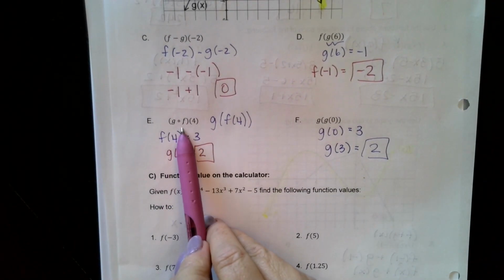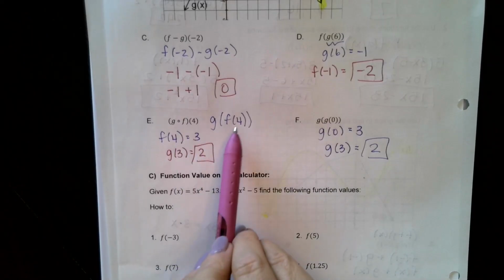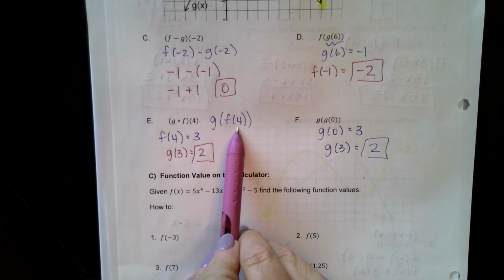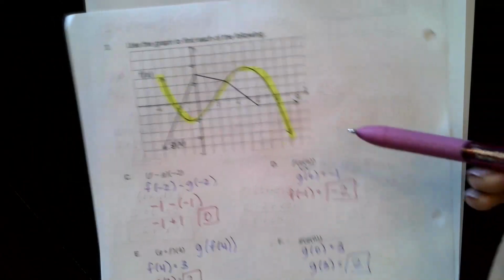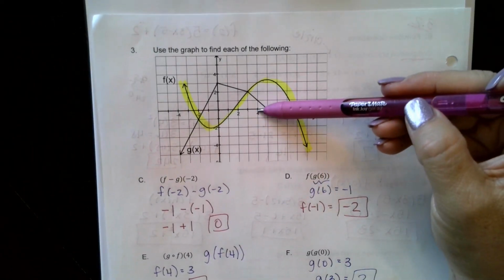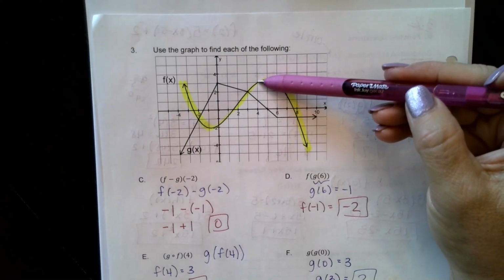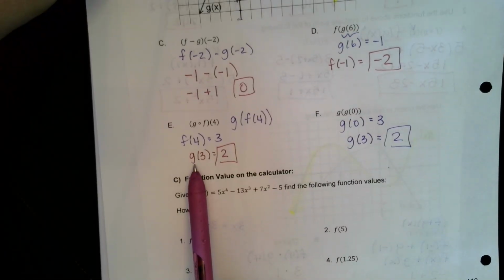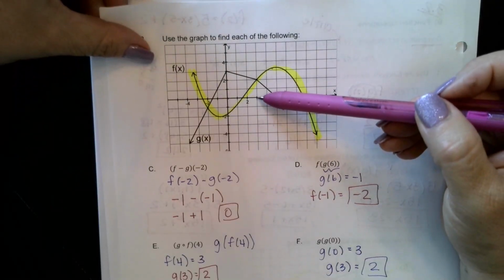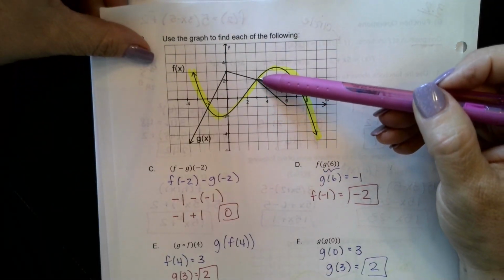Okay, circle notation, I'm going to rewrite it right away to this guy, which means I need to find f of 4 first. So I go over here to x equals 4. I go to my f function, and I get 3. So now I want to go g of 3. So I go back to x equals 3, and I go to my g function, which tends to be the same point on either one, which is 2.